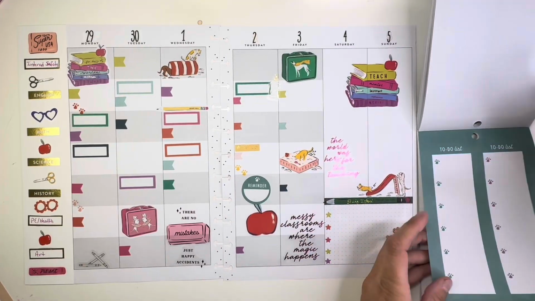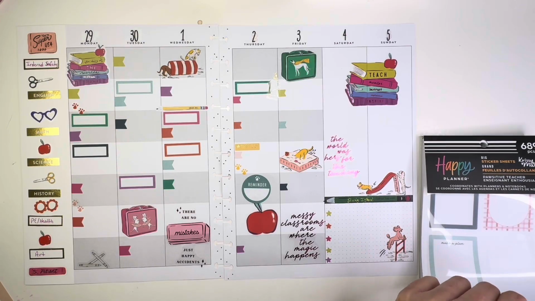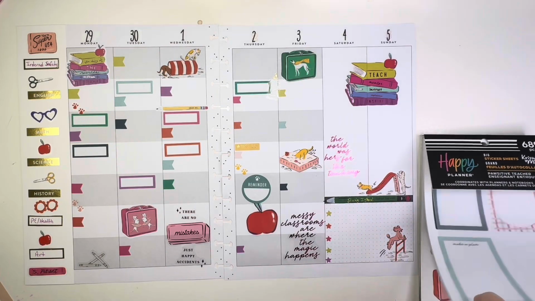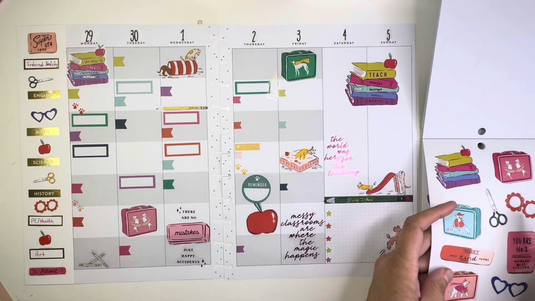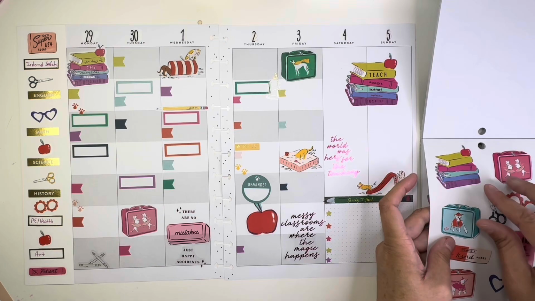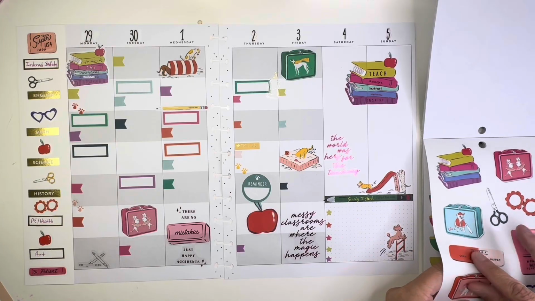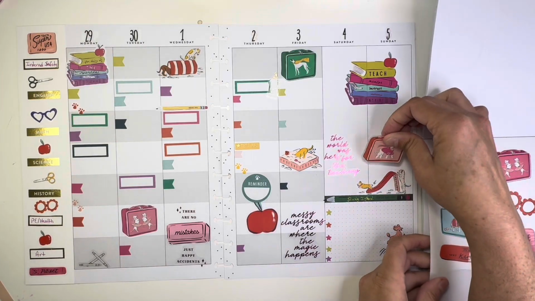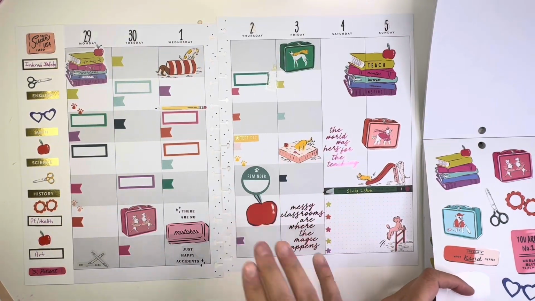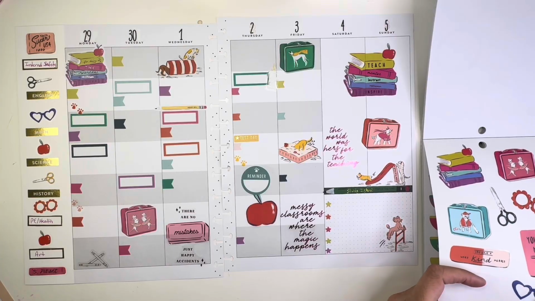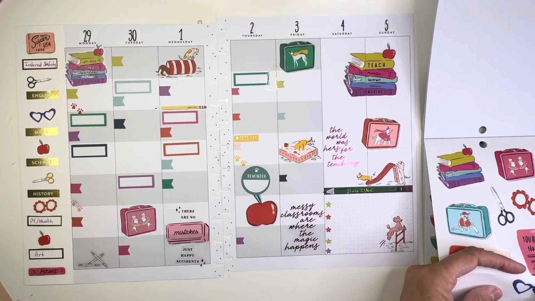I'm not a teacher, but I want to use the quotes. Let's see.